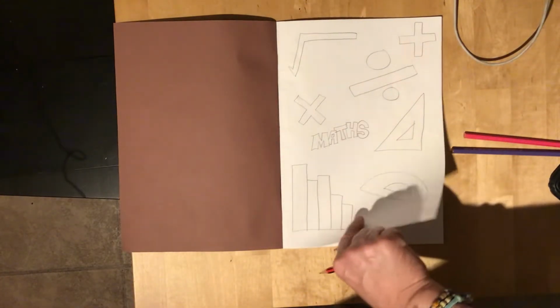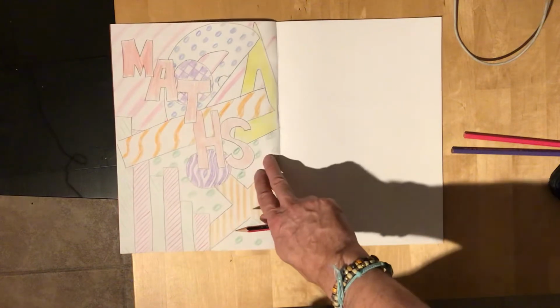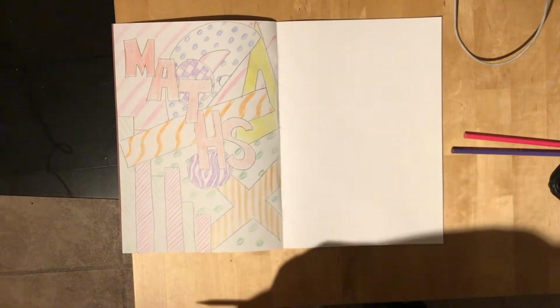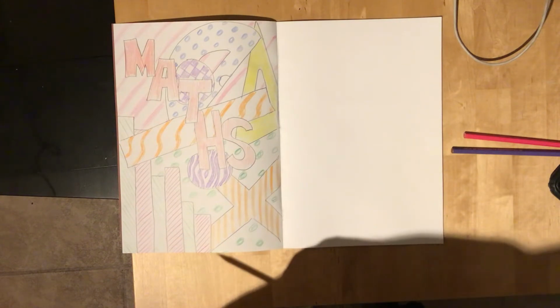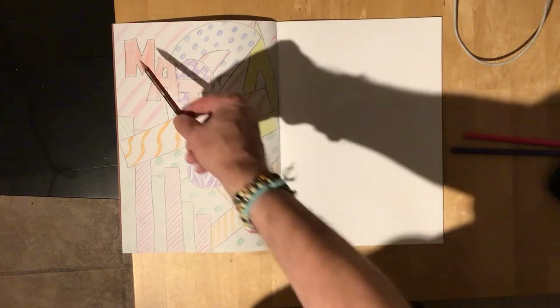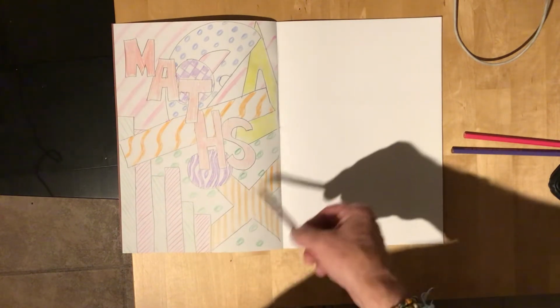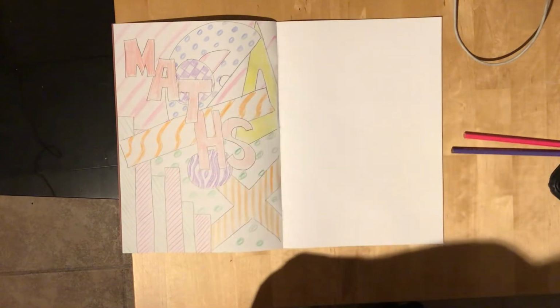And just to give you some idea as to the sort of thing I'm talking about, we've got that picture there. That's one sketch that I've come up with, whereby obviously we've got the name of the subject, and then we've got these images in the background all layered one on top of each other.